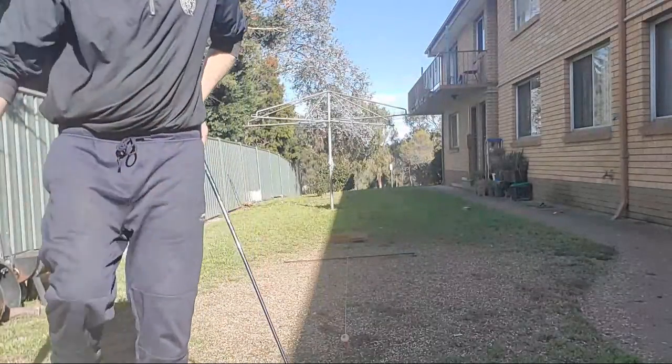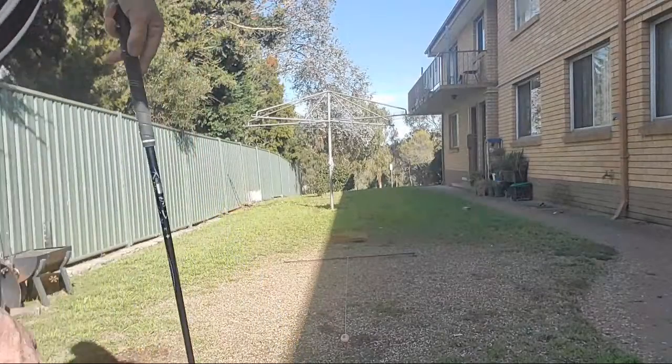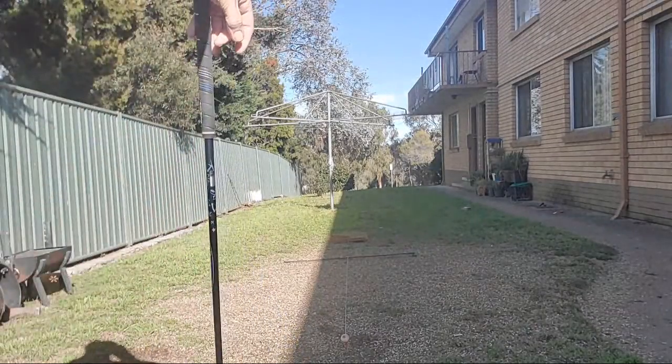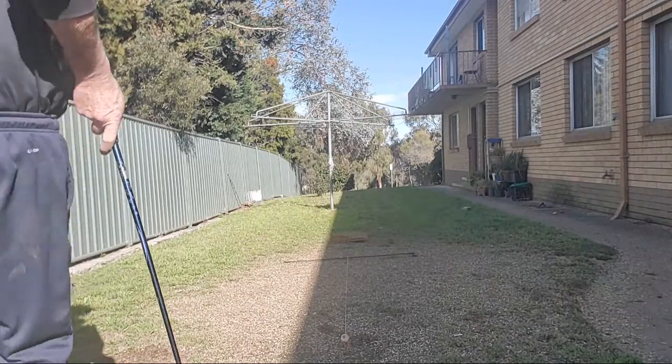This got tangled then. See, they got tangled, but just jig it up and down and untangle.